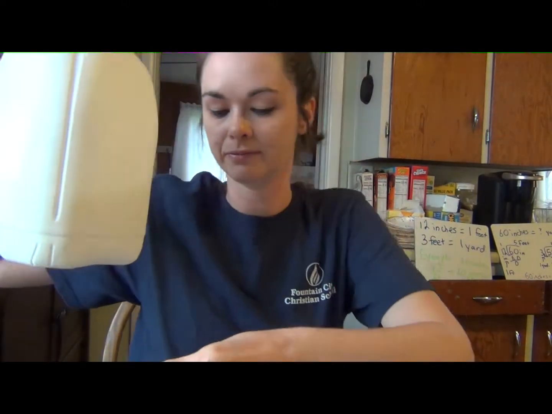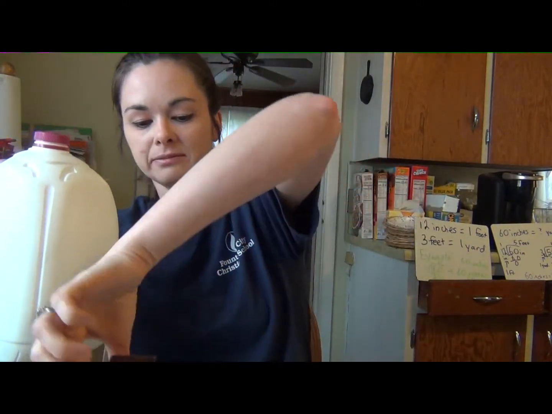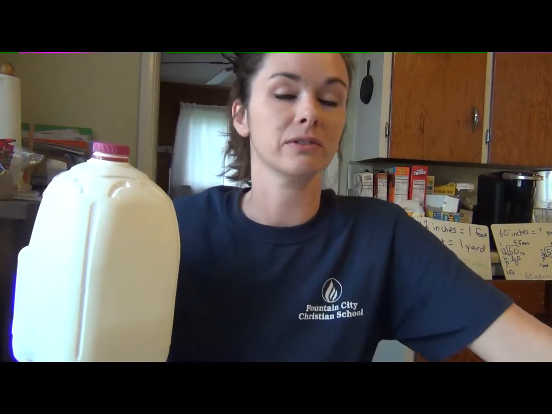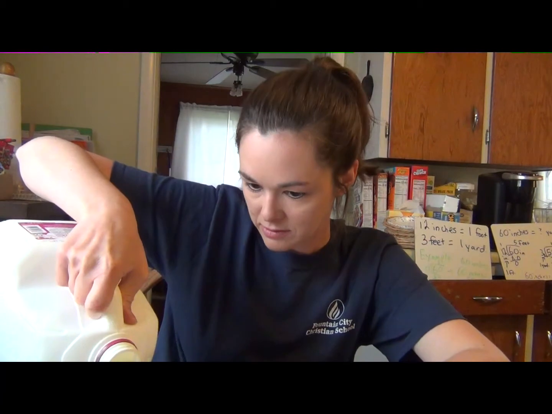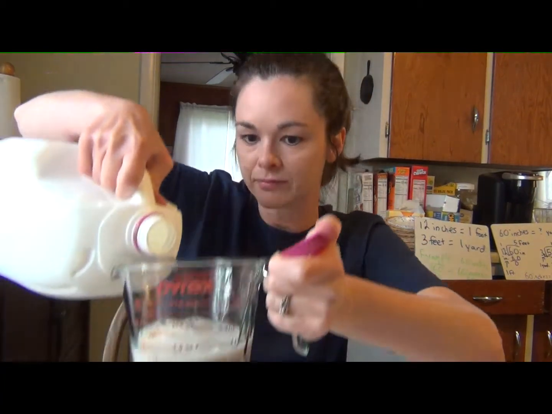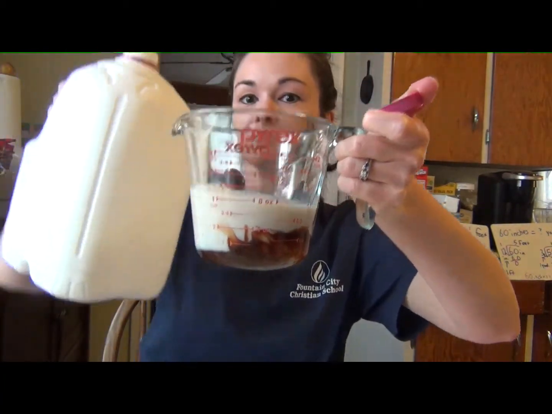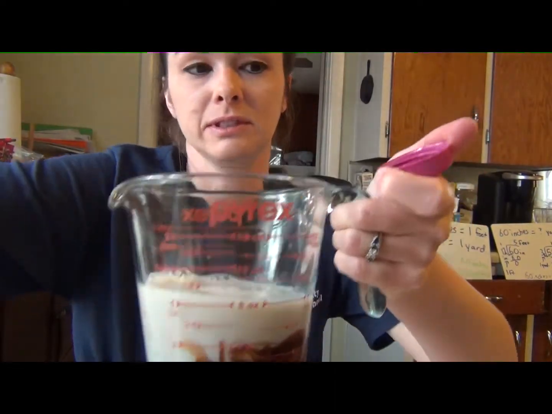Ta-da! So sticky. You didn't know there was so much science behind chocolate milk and math. Alright. Now I'm adding 7 ounces. Ta-da!